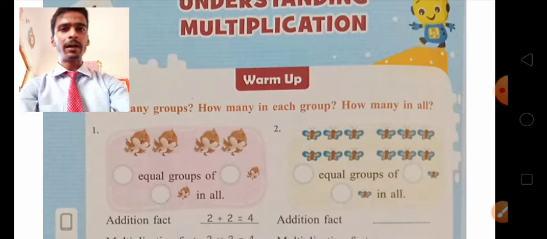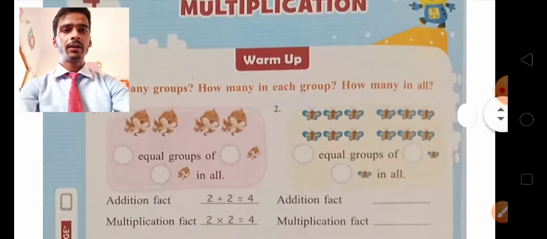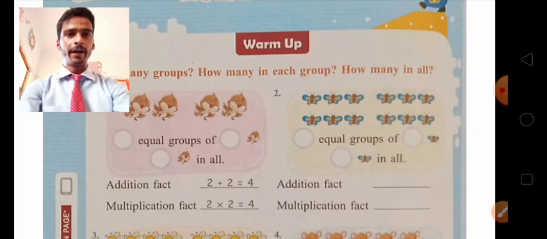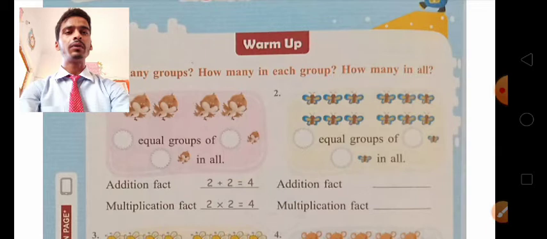And what will be the multiplication fact? The multiplication fact will be 2 multiply 2 equals 4. Why? Because in the multiplication fact, what is the first 2? 2 is the number of groups, and the other 2 is the number of birds in each group. So the multiplication fact will be 2 multiply 2 equals 4.